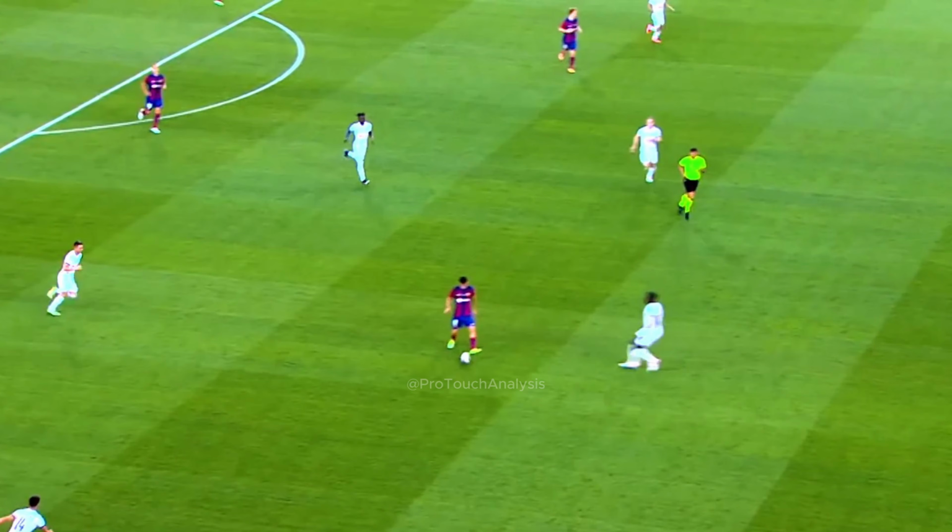Here as Pedri receives the ball, you can see he has pressure from this side. Hence Pedri is going to shield and dribble with his right foot so that he is able to shield the ball while dribbling.